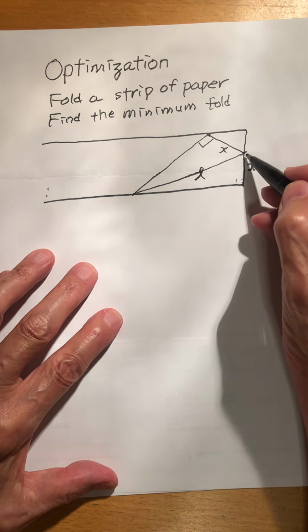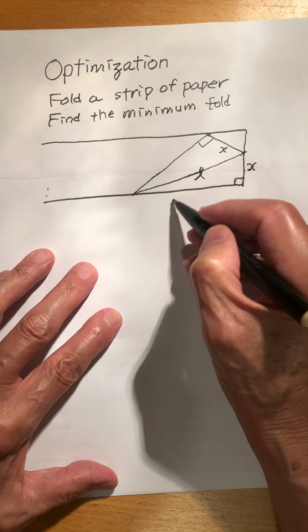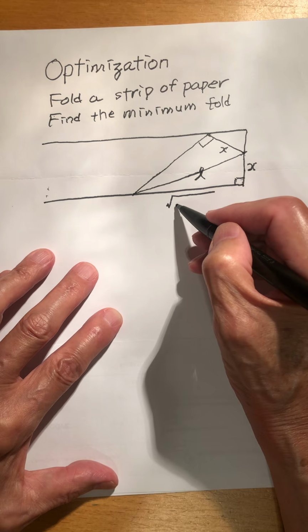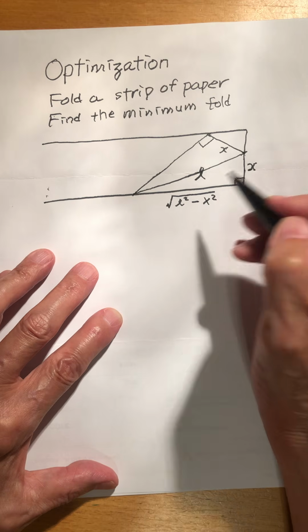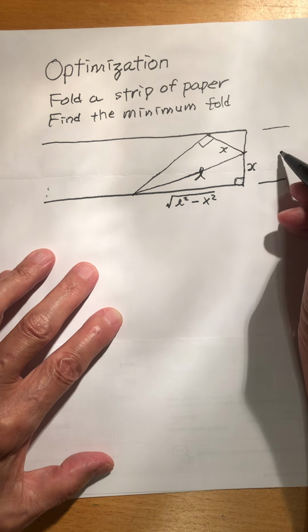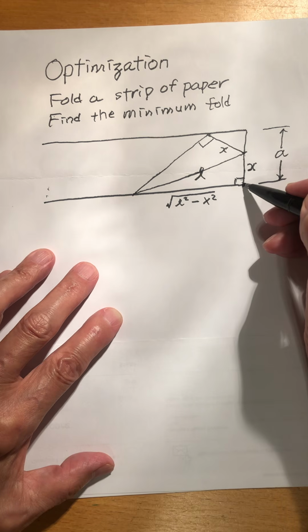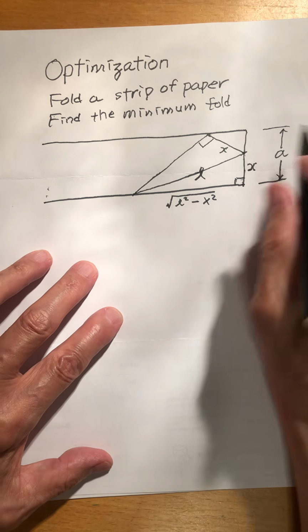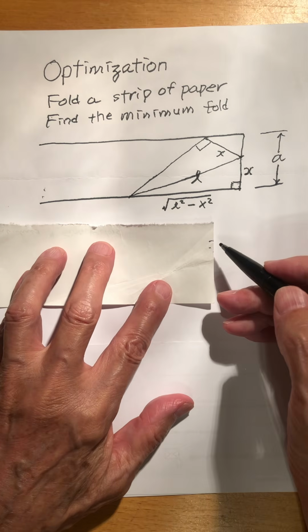If this is L, this is X, and of course this corner is 90 degrees, then how long is this side? This side is the square root of hypotenuse squared minus this X squared. Let's call the width A, from this corner to this corner. Now, A is a given number. In my example, I showed you my strip. My A is 5 centimeters.